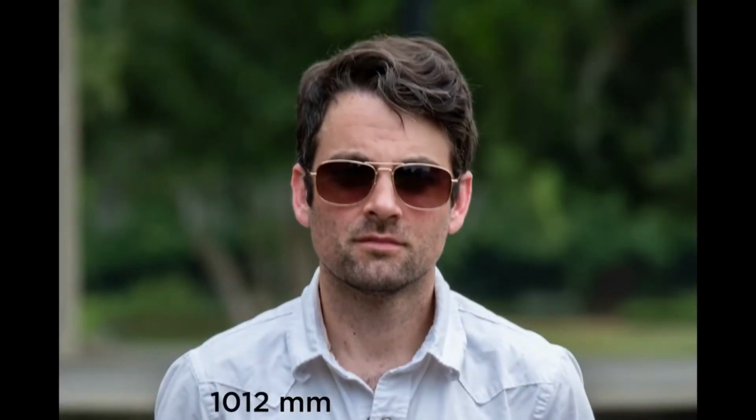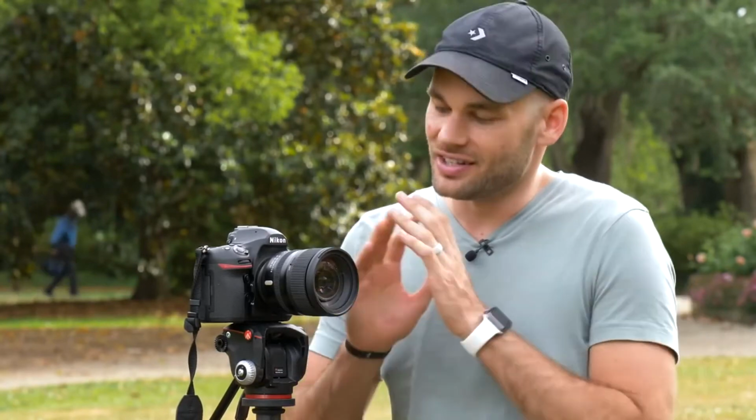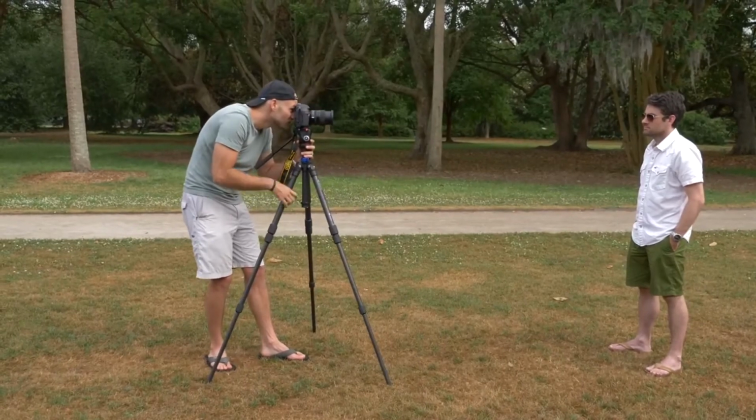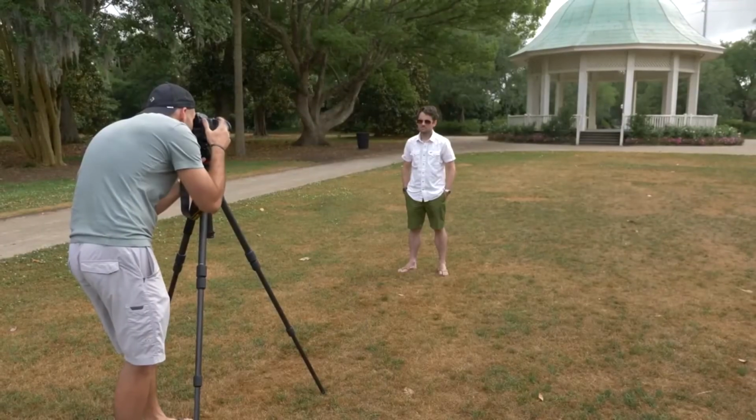Now this animation may prove to you that lens compression does exist, but I actually want to show you that it's not the lens producing this look at all. It's actually the distance of the camera from the subject and from the background. Now I'm going to prove this to you in two different ways. The first way is the easiest.